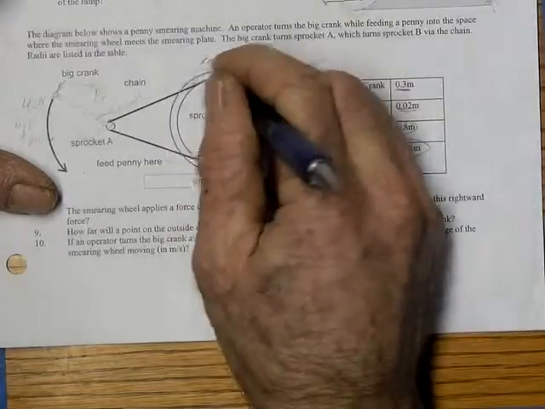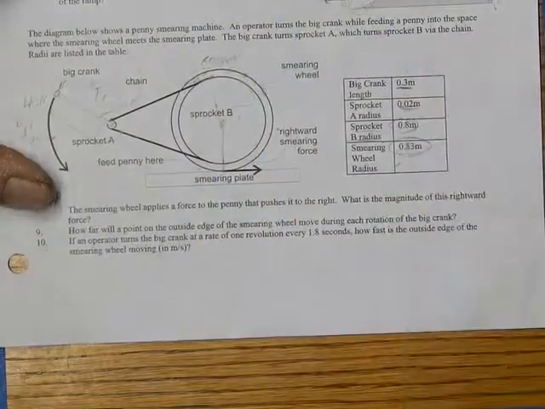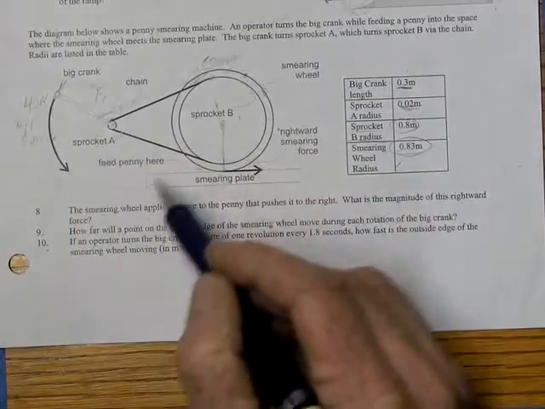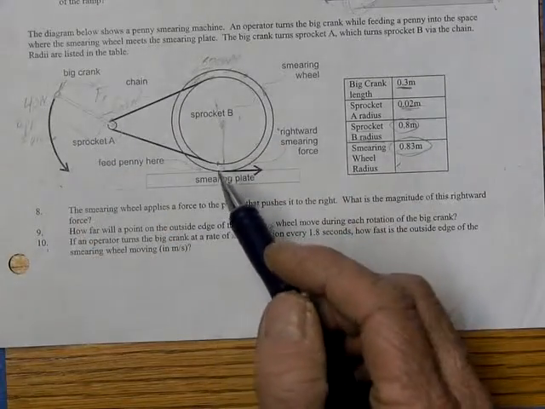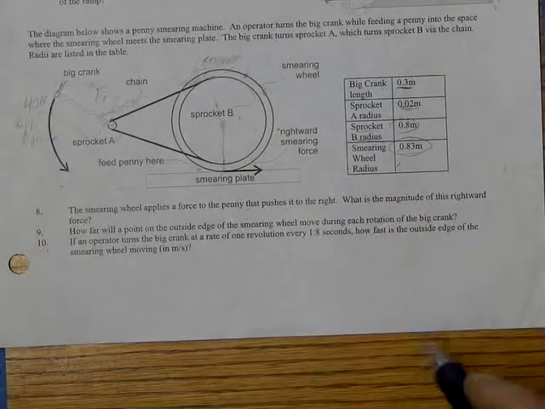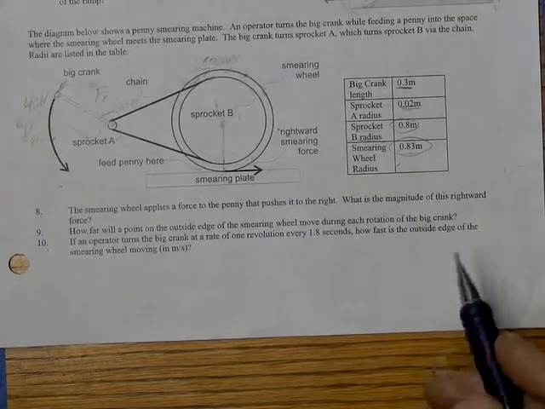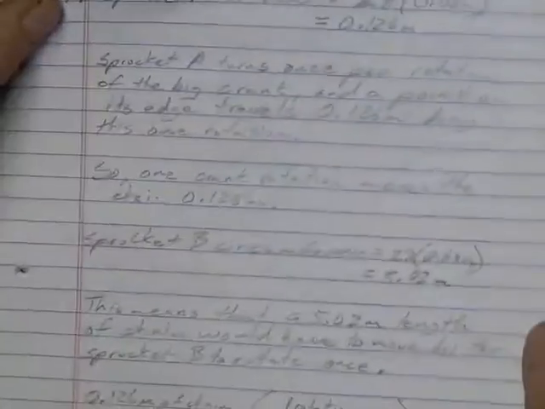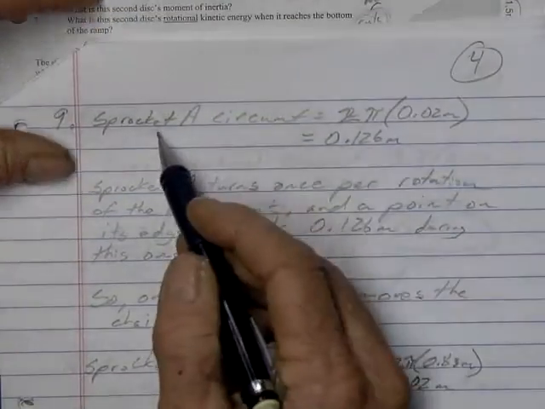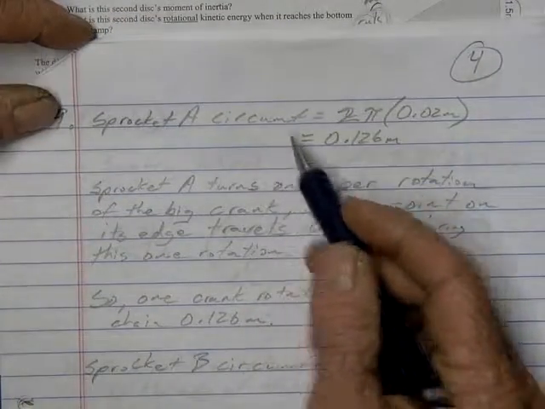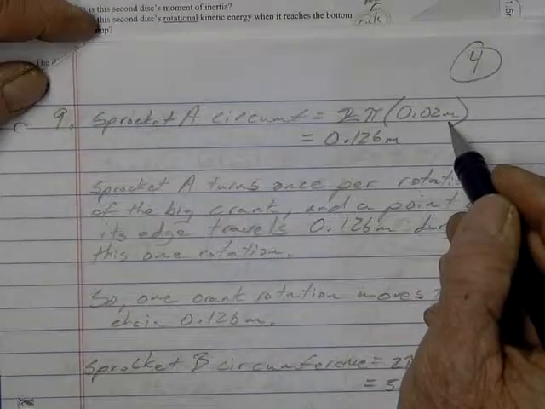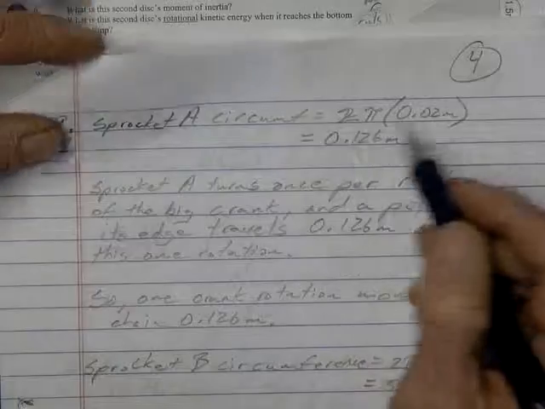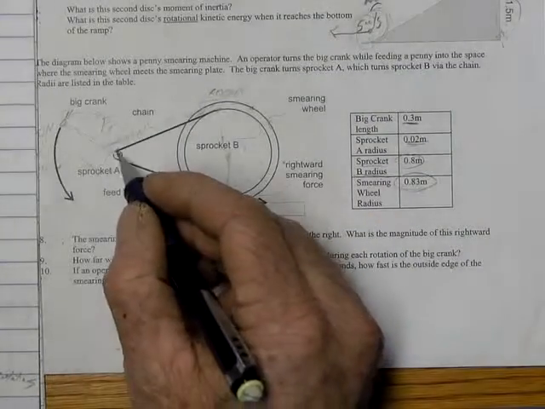In order to answer these questions, you have to find a lot of circumferences, because all of these motions are happening in a circular pattern. So the distances things are traveling have to do with the circumference of the circle around which they're traveling. The first thing to do in number 9 is to find sprocket A circumference. The circumference of sprocket A is 2 pi times 0.02 meters. And that gives you 0.126 meters. So that is the circumference of sprocket A right there.